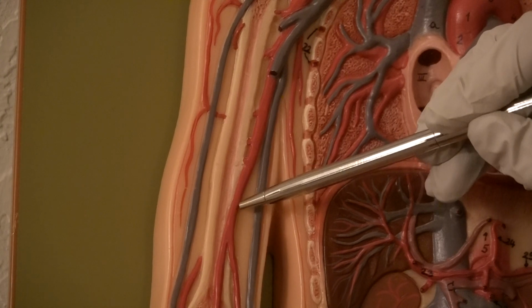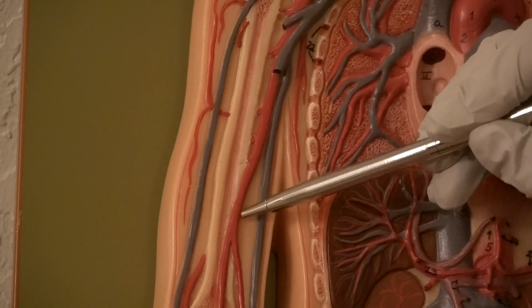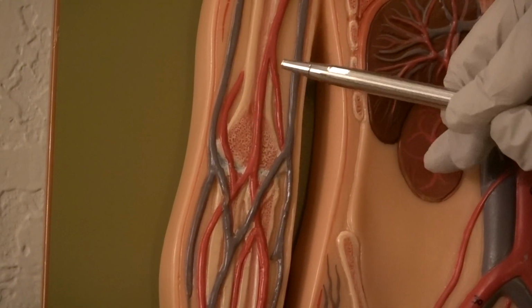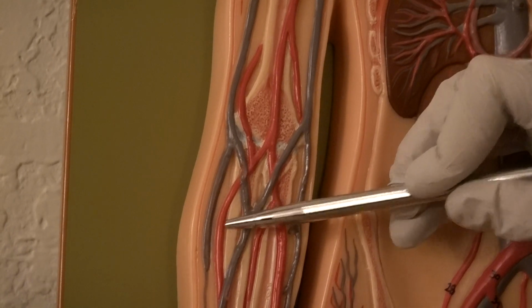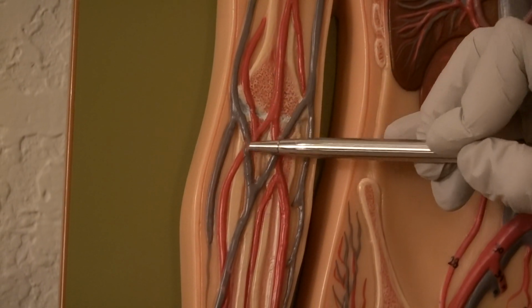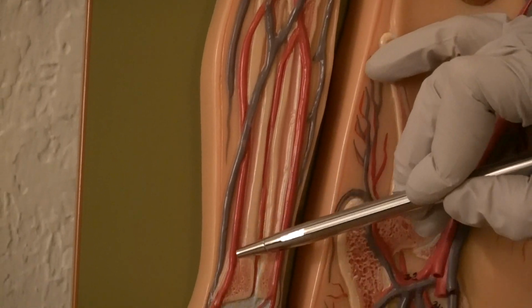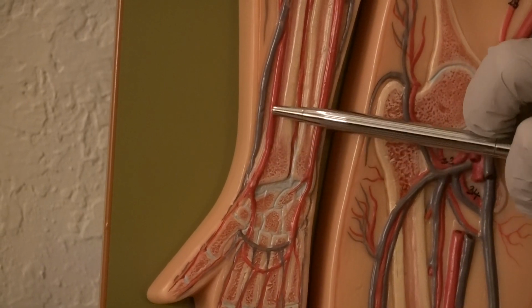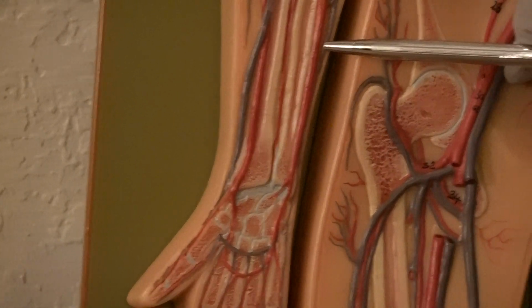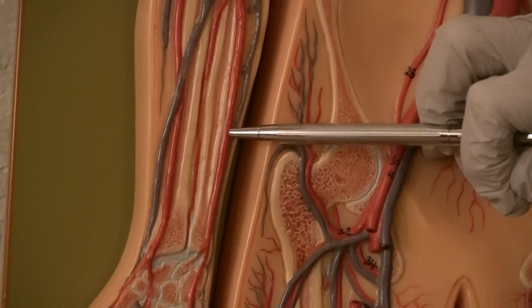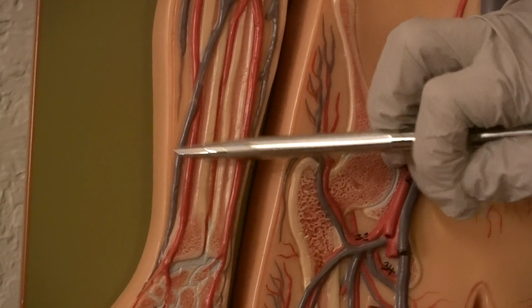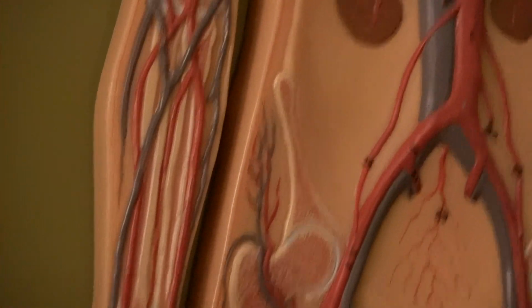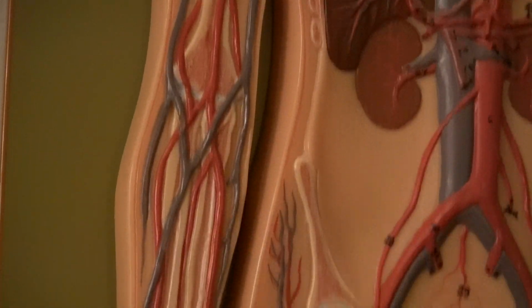Recall that we use the brachial artery when we take, for example, the blood pressure of an individual. And when we get close to the elbow, we notice from the brachial artery, we get two major branches. The lateral branch is the radial artery. Recall that above the wrist, somewhere here, you should be able to detect the radial pulse. And the medial branch is the ulnar artery. So we have the radial artery laterally located, medial is the ulnar artery. So these are the major branches that we get from the subclavian.